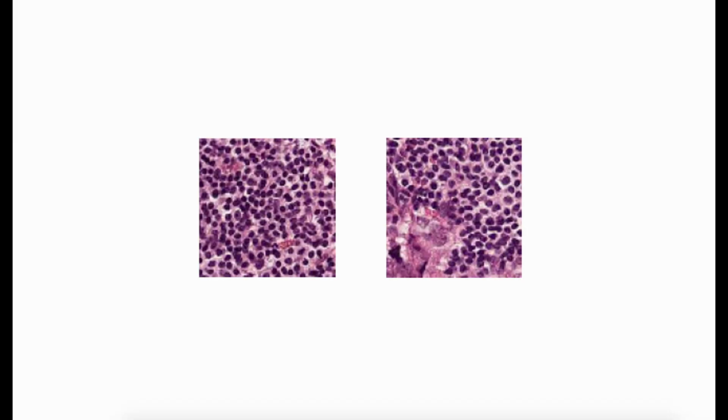Take a look at these two images. Can you tell the difference between them? I'll give you a hint. In one of them, there are images of cancerous cells, and in the other one, it's normal cells.